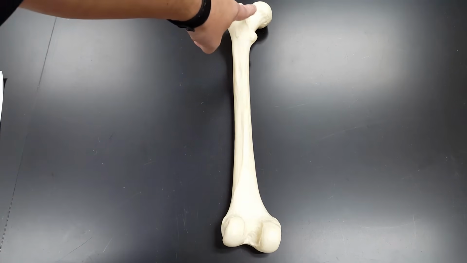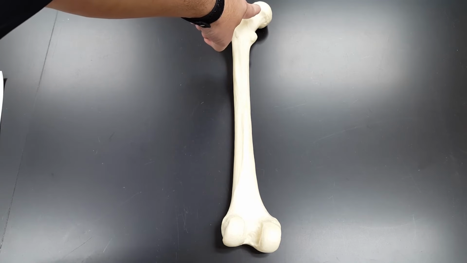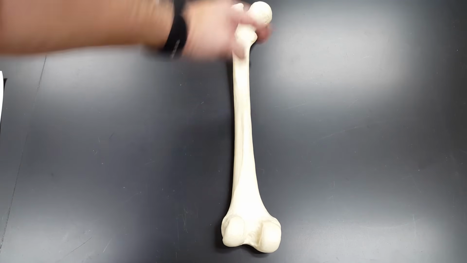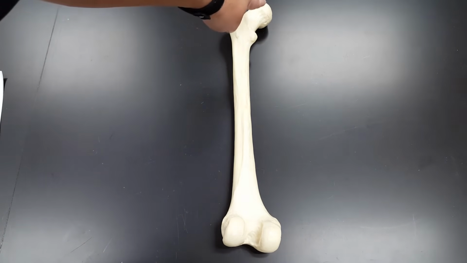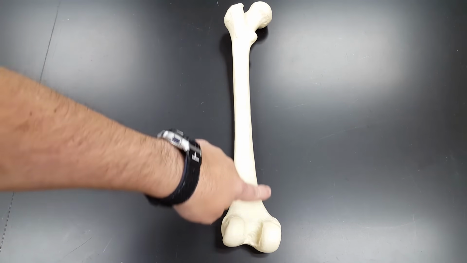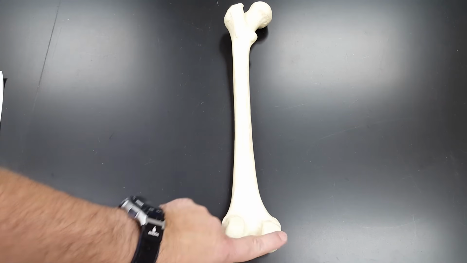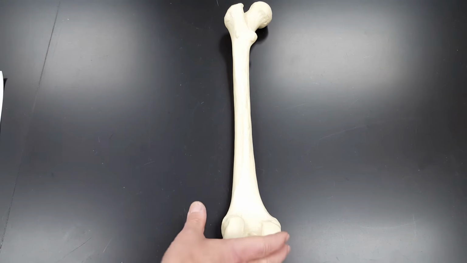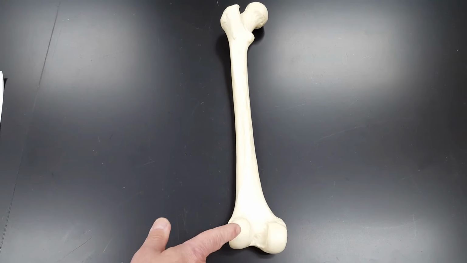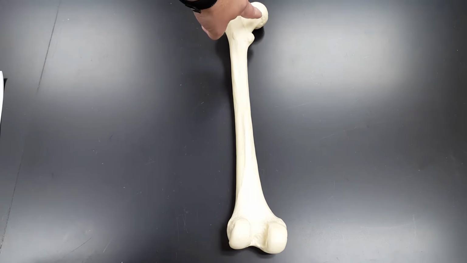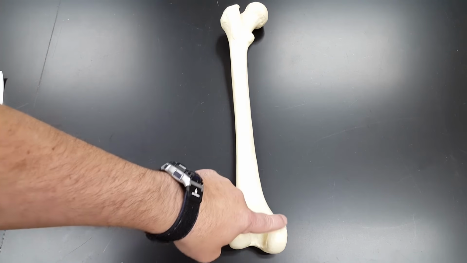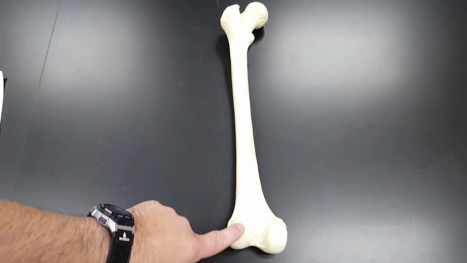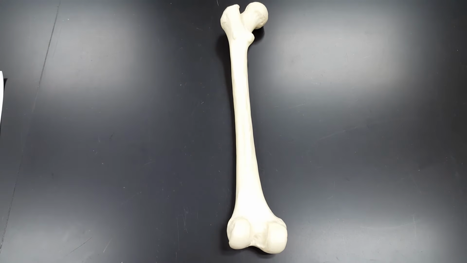Notice the head of the bone. That's medial. So the condyle that is on the same side as the head is the medial condyle. The one that's on the opposite side is the lateral condyle. So you have to be able to see the head of the bone. And once you can see that, this is the medial condyle and this is the lateral condyle.